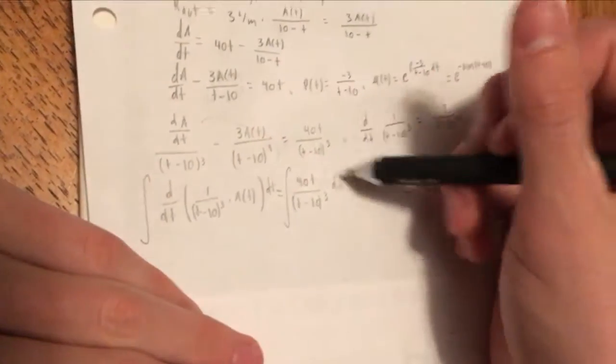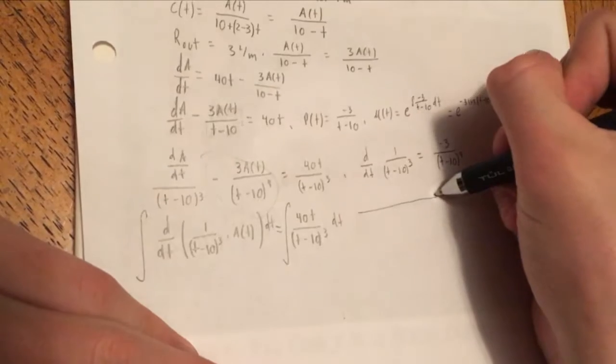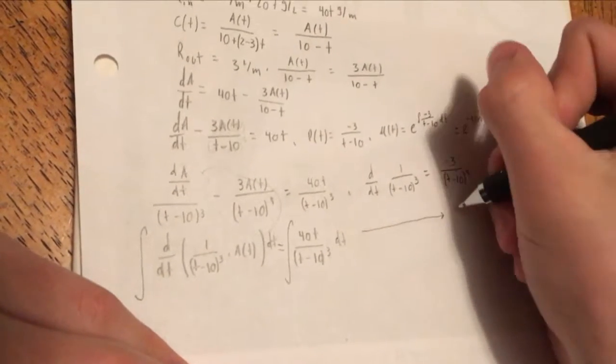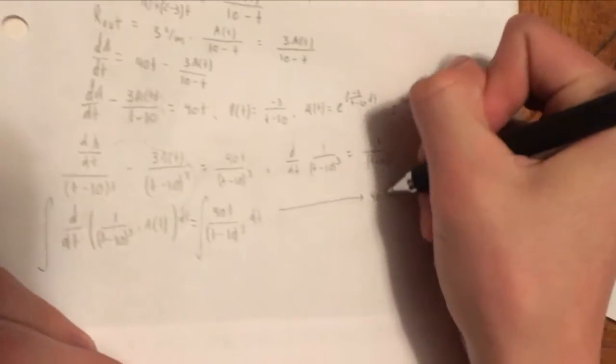All right, I'm going to integrate this term over here to save space. So we're starting out by bringing the 40 out.